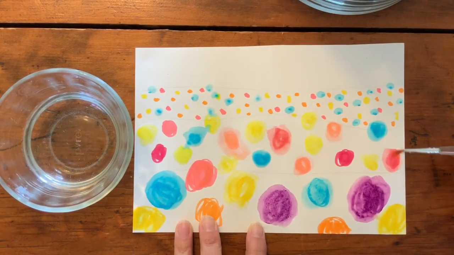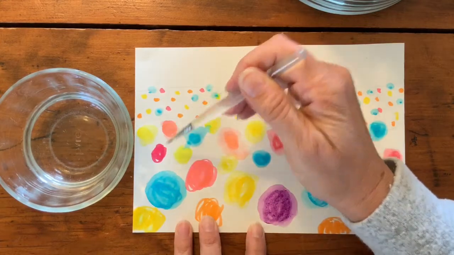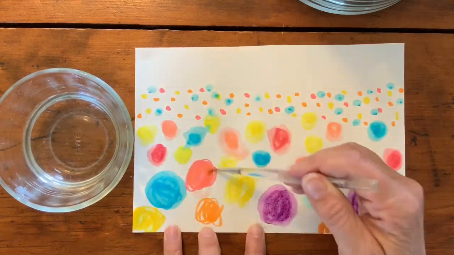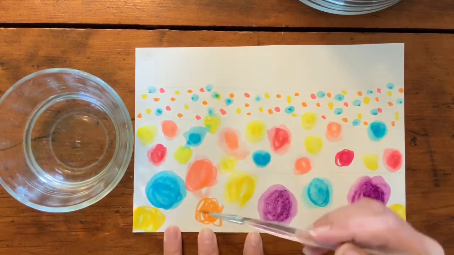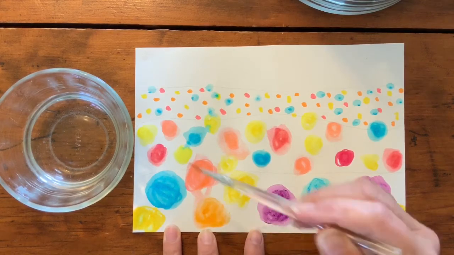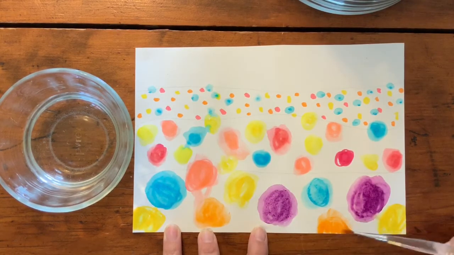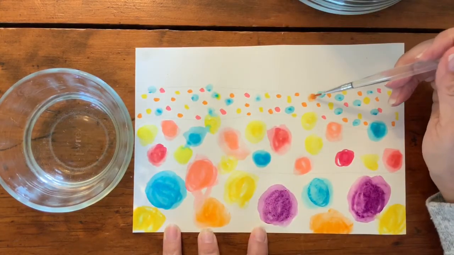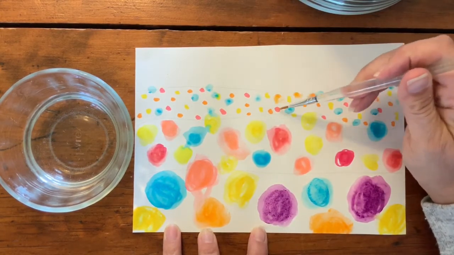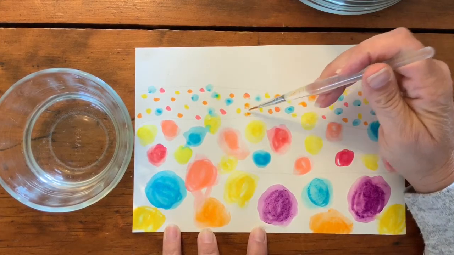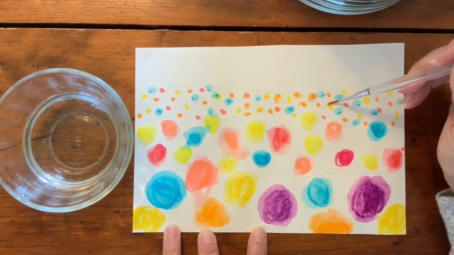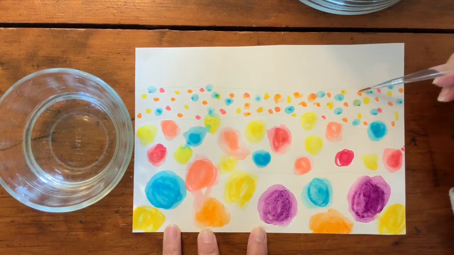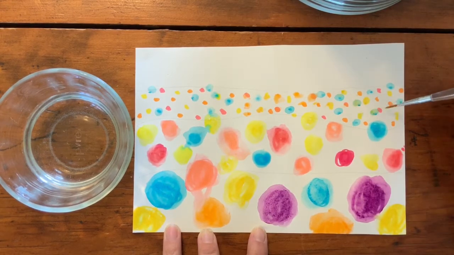All right, so we've got our general idea now. I'm going to go back and start with the colors that I did first, so hopefully they'll be dry. When I said you could do a little green in there for the grass, feel free to. I'm kind of mixing my colors back here, and that's okay.